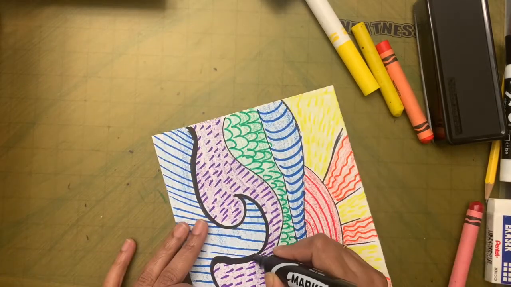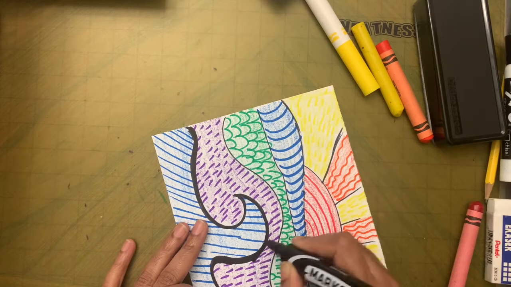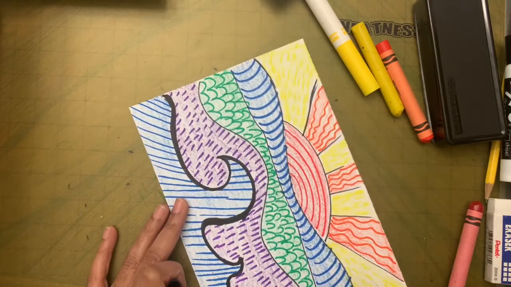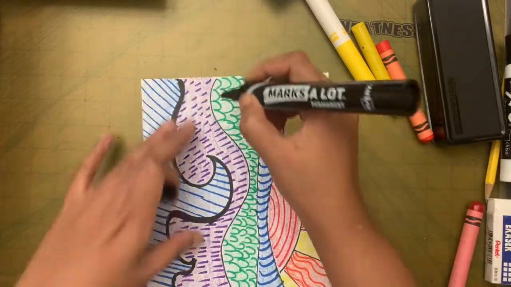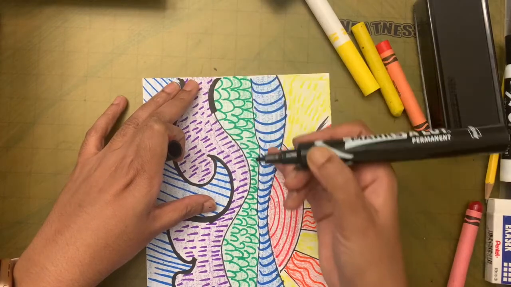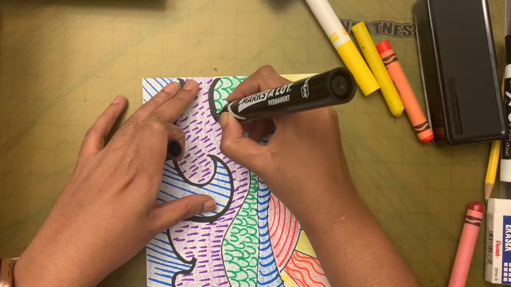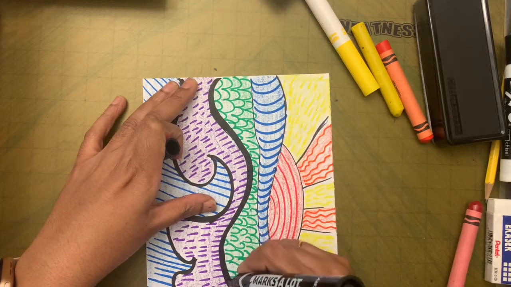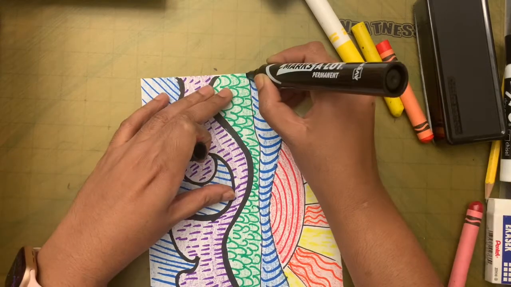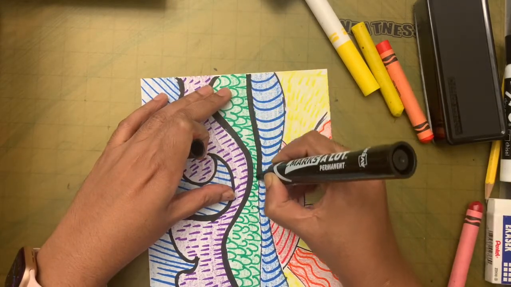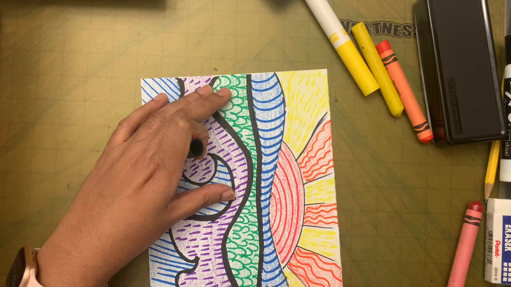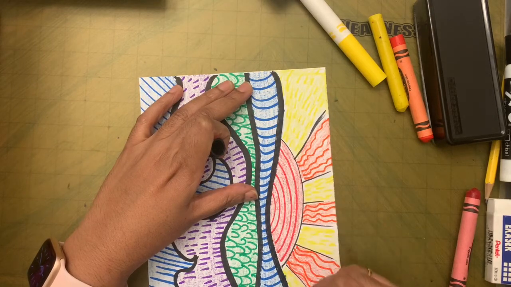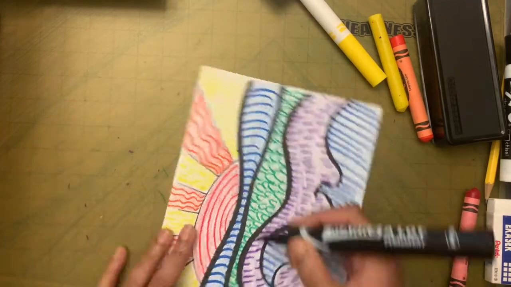Sometimes when I try to do things fast, I make multiple lines instead of one line. Why we decide to outline in the end is so that if some lines have come into the next part, it will look like we go on top of the line, right? And then it will look like everything is staying inside. Okay.